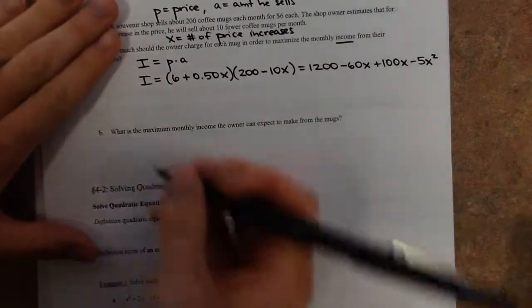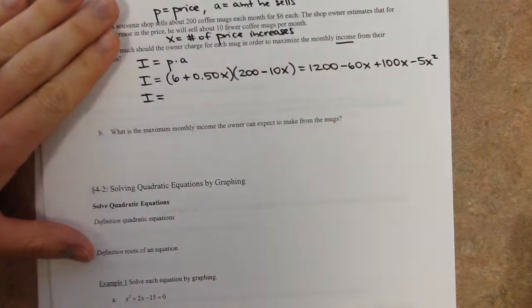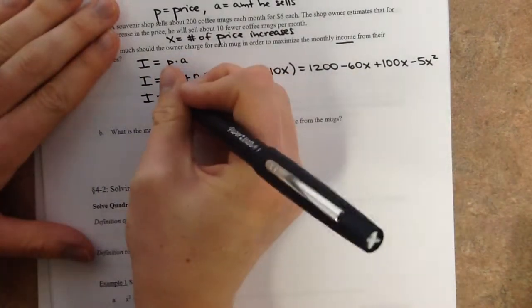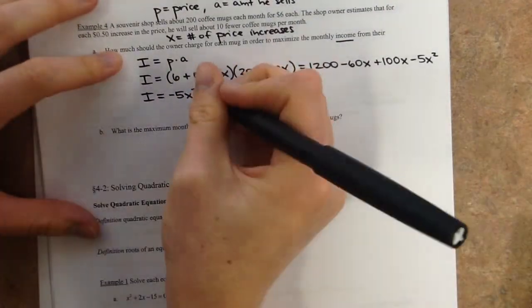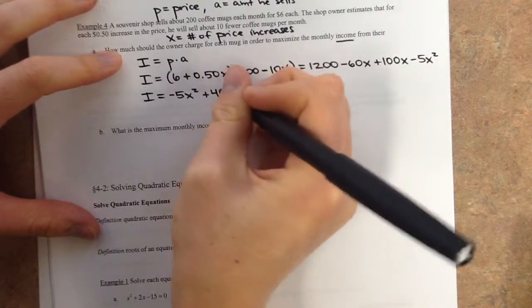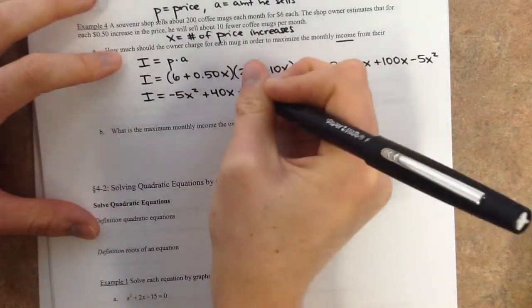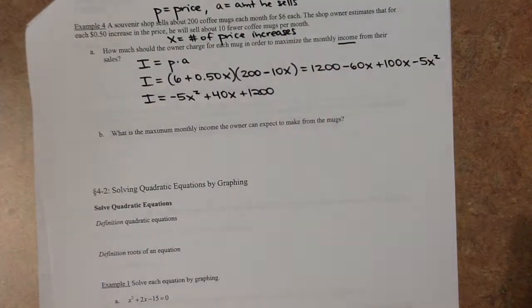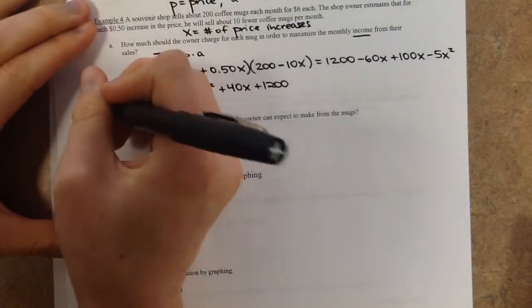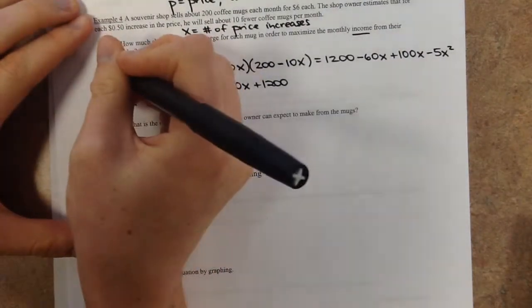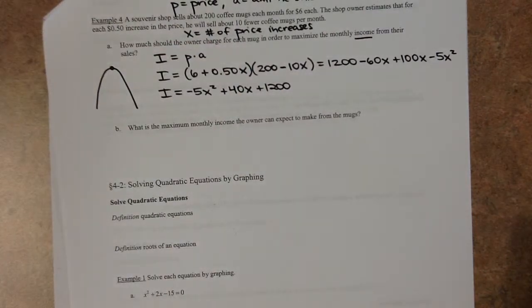All right, so let's simplify that up, get one final equation here. I'm going to put it back in standard form, which means my x squared term comes first. Then I have a negative 60 and a positive 100. I can combine like terms to a positive 40x, and then I have 1,200. Okay, so that's my equation. That is my income equation. I know that because this value is negative, I'm going to have an upside down parabola like that. So I'm trying to find the maximum. I'm trying to find the point where the price increase would be worth it without selling too few mugs. So this is my value here. I'm trying to maximize the monthly income.